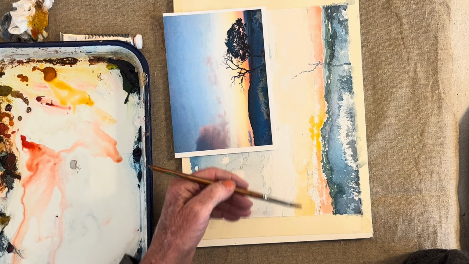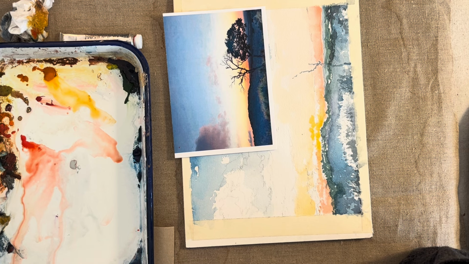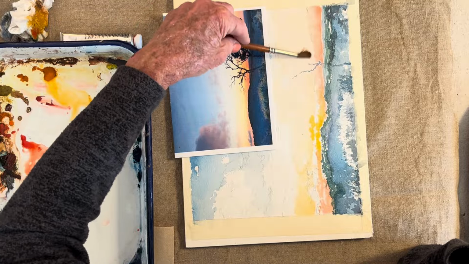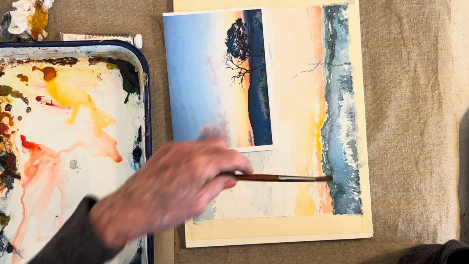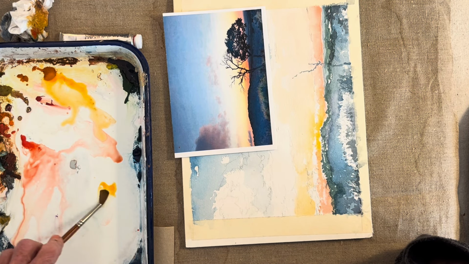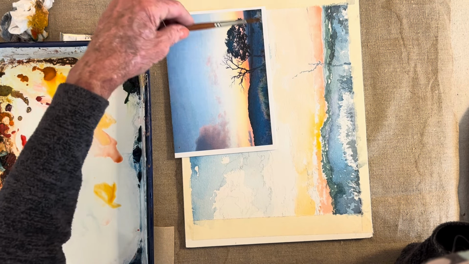this, well, I already have that yellow in here, but let's do that. I'm going to wet this all the way across. And then let's just make this a little bit more yellowy up here.